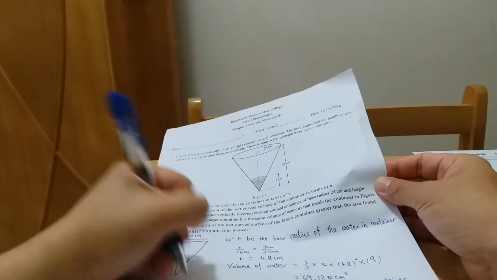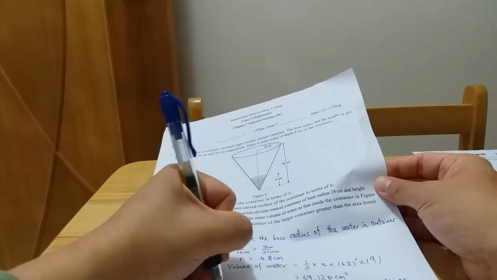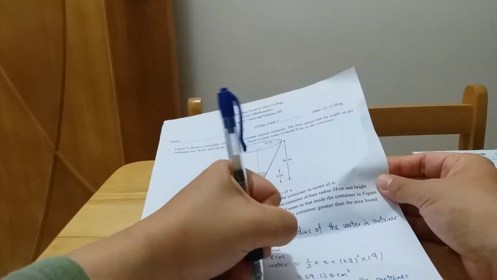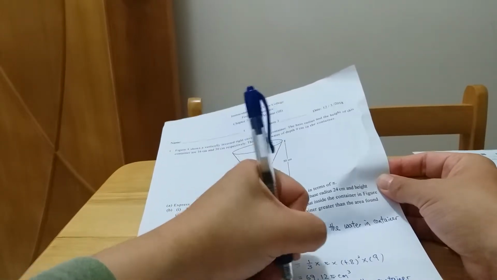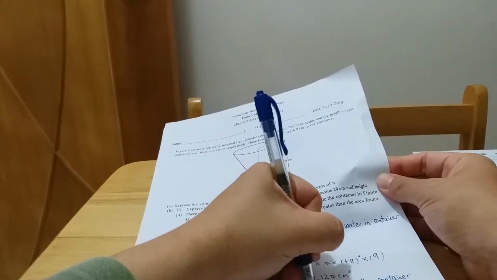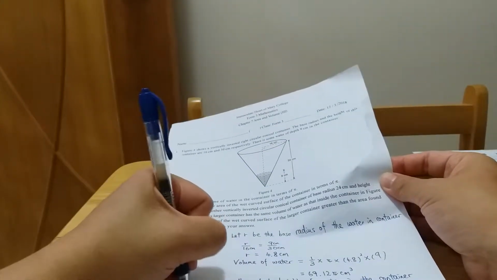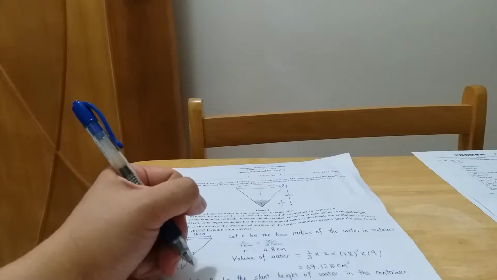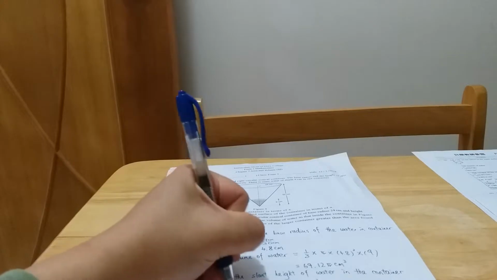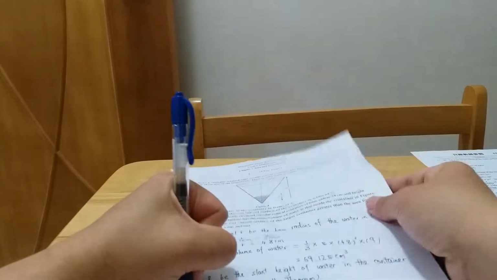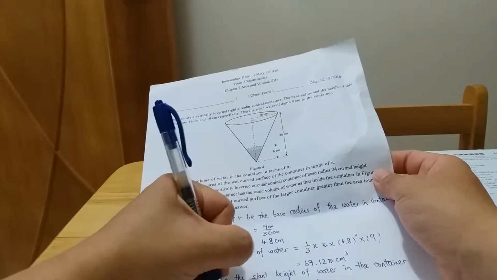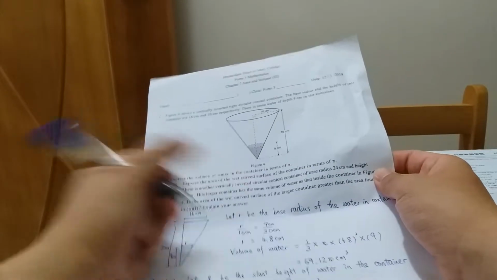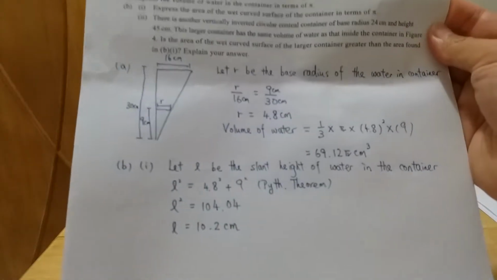We have L squared equals 4.8 squared plus 9 squared, by Pythagoras theorem. So L squared equals 104.04. Take the square root, and you see L equals 10.2 cm.